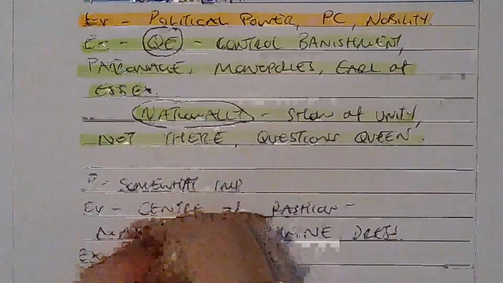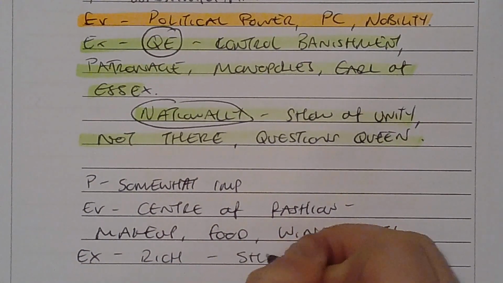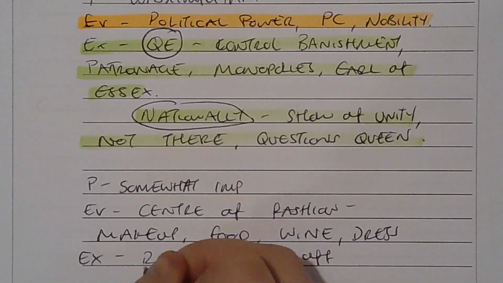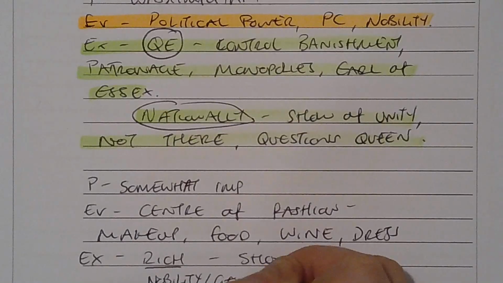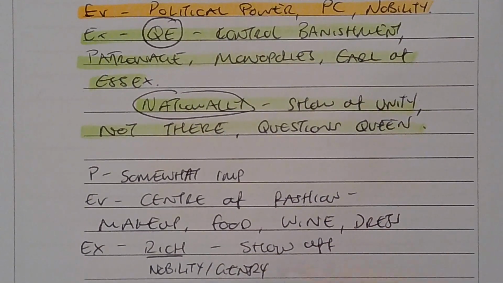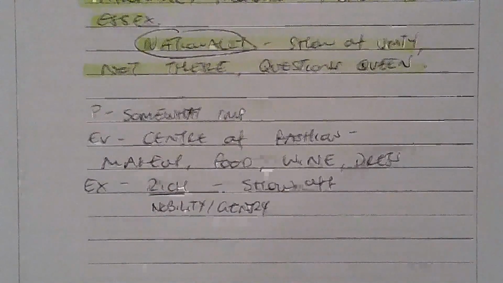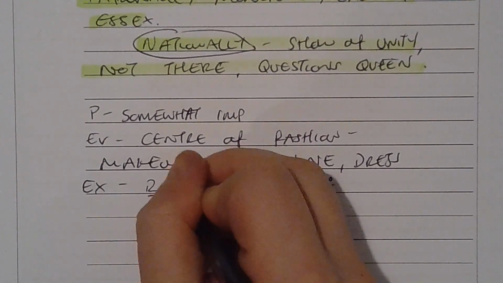And then I would go on to explain, right, who is this important for? Well, it's important for the rich. They're able to show off. And again, be specific about who the rich are. So I'd be saying the nobility, the gentry, worthy of attention. And then you could flip it and you could say, well, it's also important for the poor. So again, that's my other group.